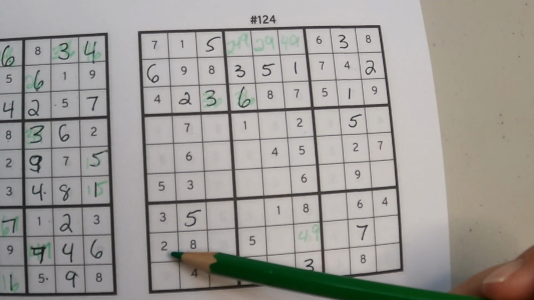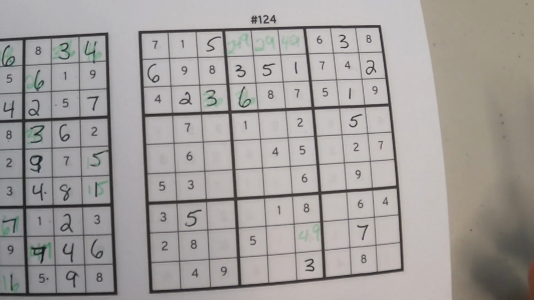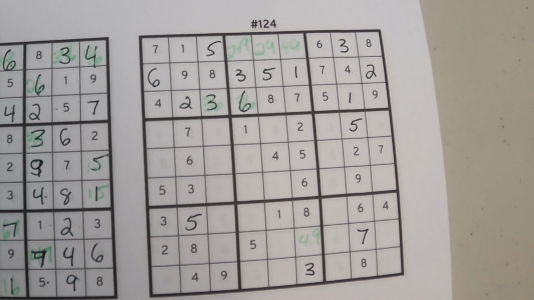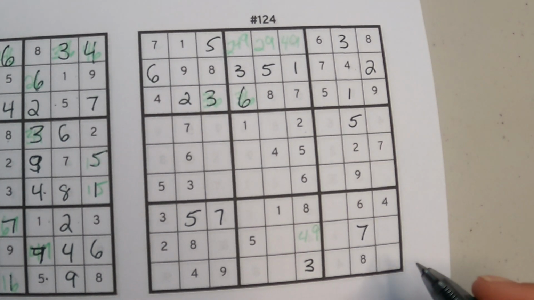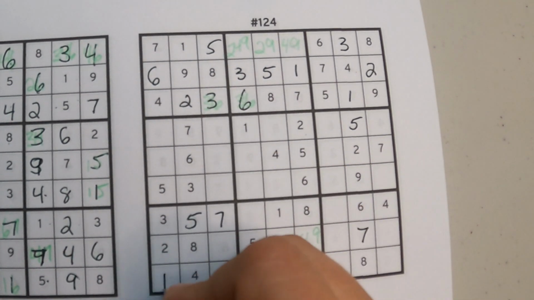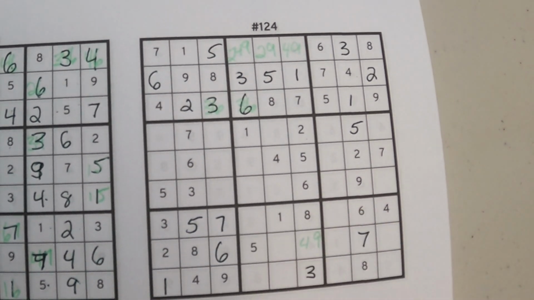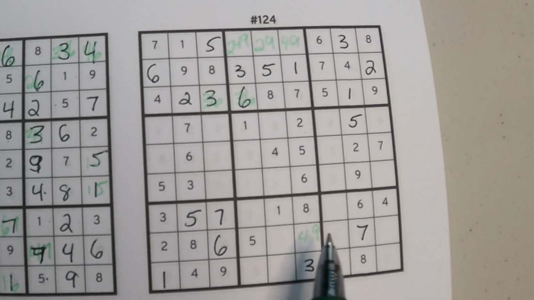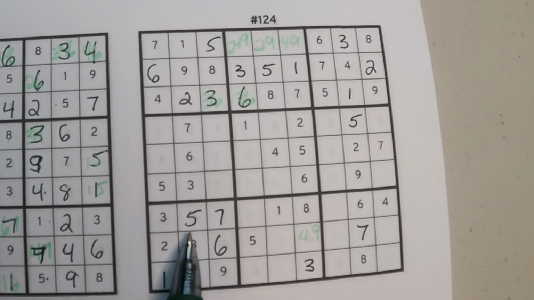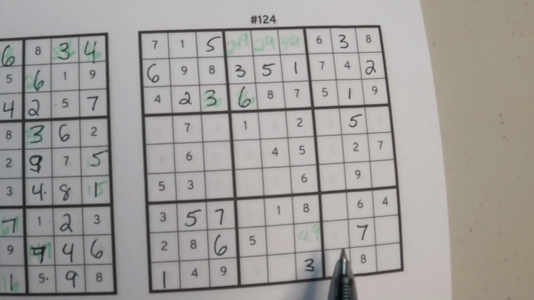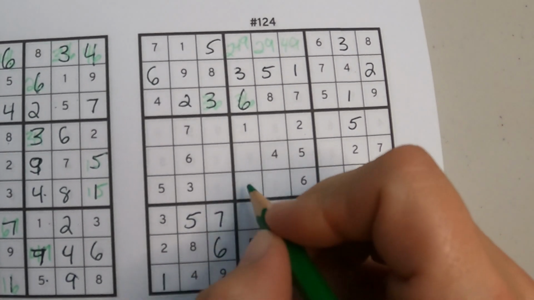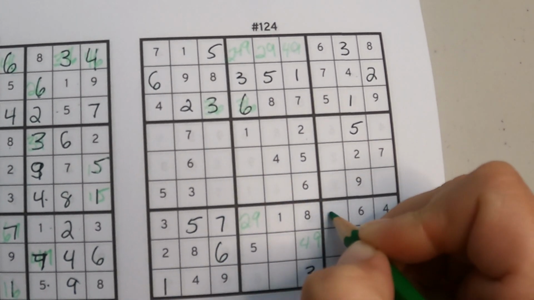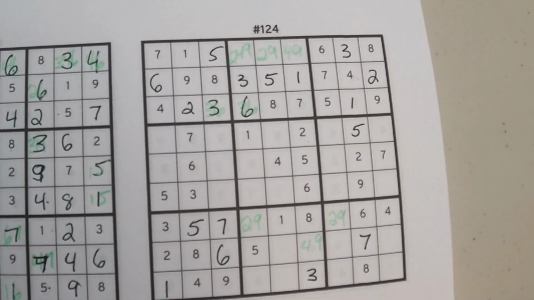If we look at this box, we're missing 1, 6, and 7. We've got 1 and 6 here, so 7. 6 here, so 1, 6. If we look at this row, then we're missing a 2 and a 9. I don't see any help. So 2, 9.